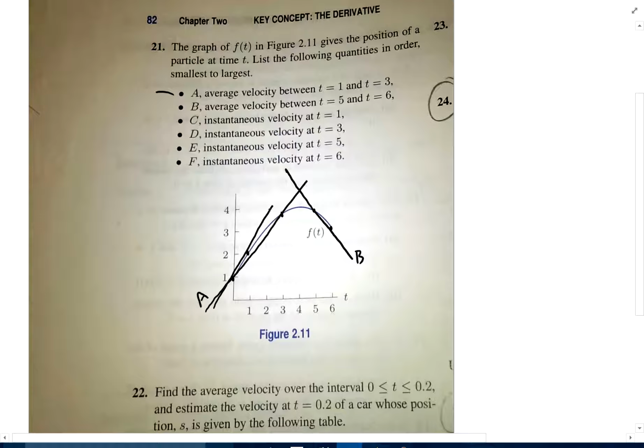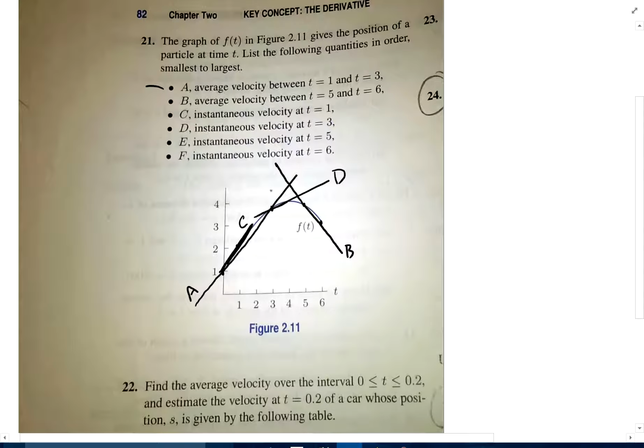And it sure looks like it's doing something like that, doesn't it? So this might be kind of rough to see by the time I draw these in here. It looks a little steeper than A. D is the instantaneous velocity at 3. So that's going to be that tangent line. E, the instantaneous velocity at 5. It's going to be that one. And the instantaneous velocity at 6 is F.